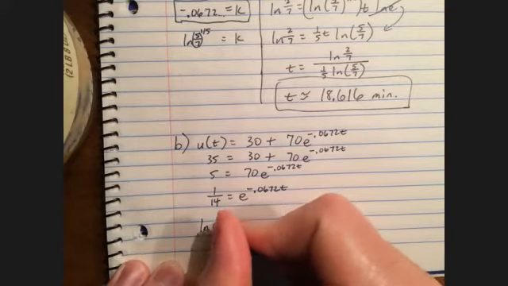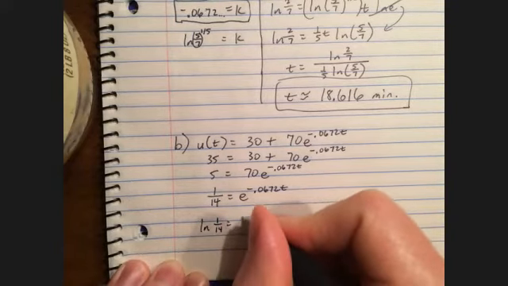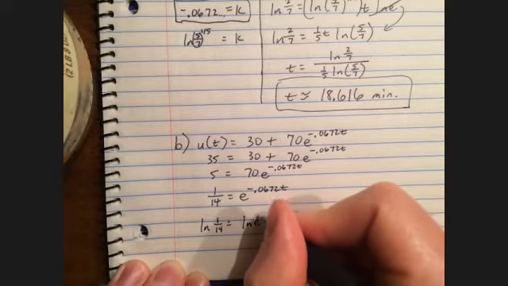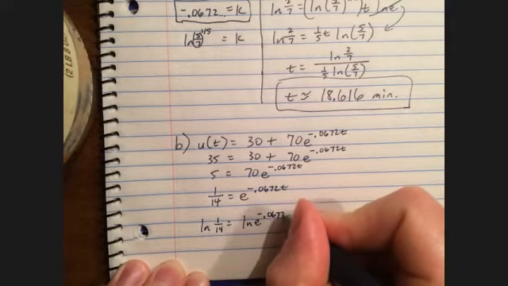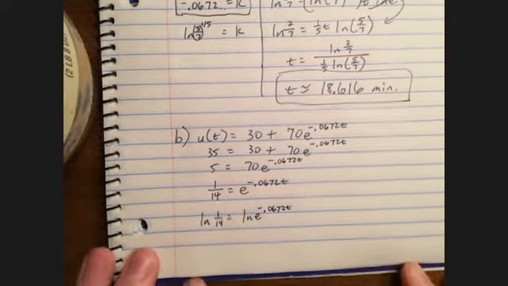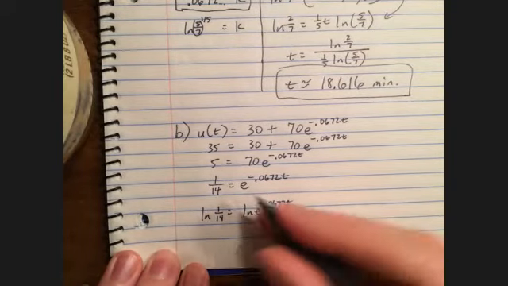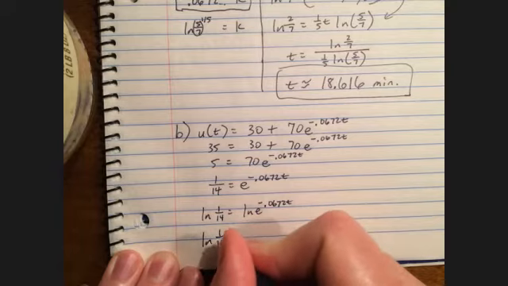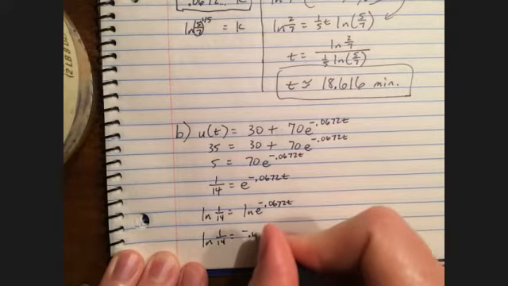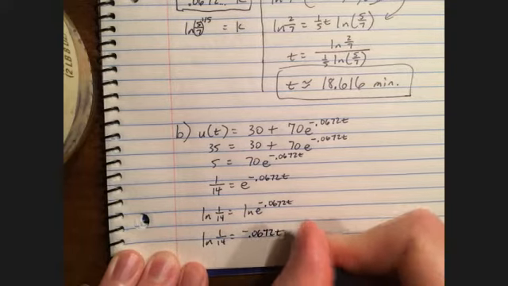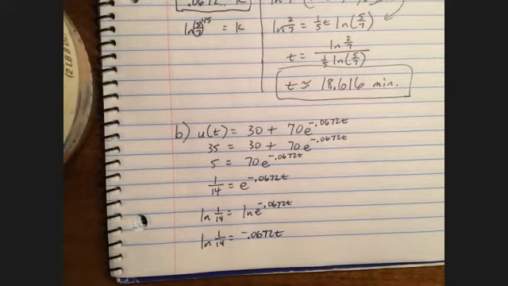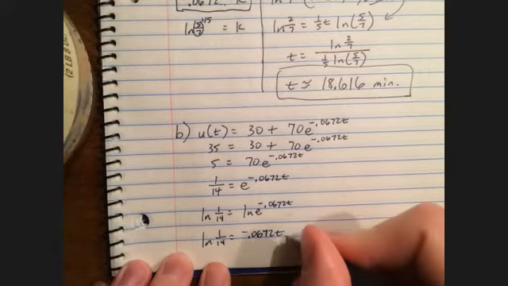So ln of 1/14 is equal to ln of e to the negative 0.0672 t. Once again, the ln of e is going to become a 1 after we move the exponent to the front, and then we can divide ln of 1/14 by that negative 0.0672. Remember, that's in our calculators though.